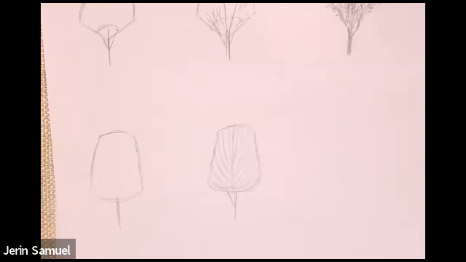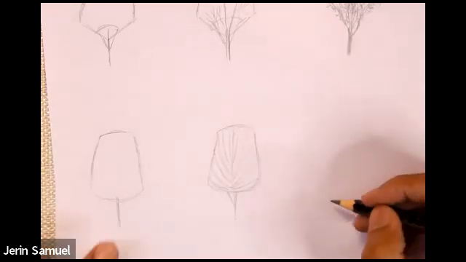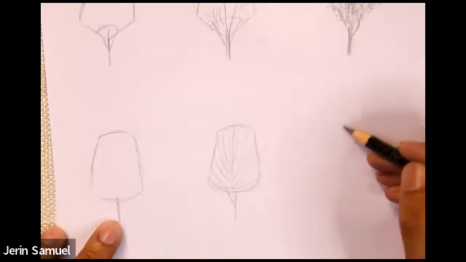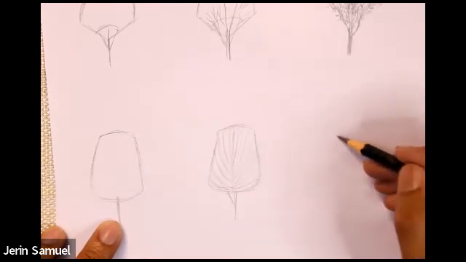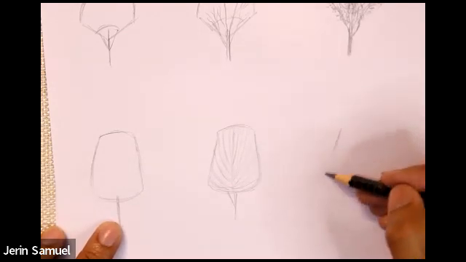So the third step of this tree, I will show you one more time before I go to the final step. I'll just show it from the starting again.